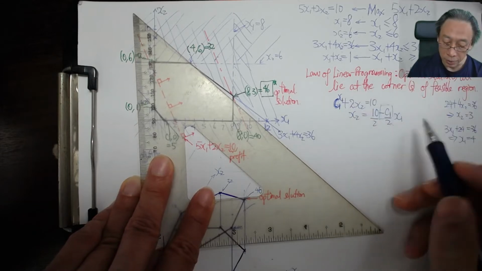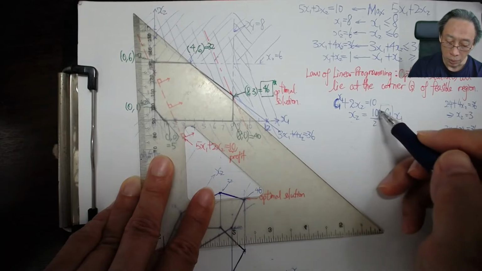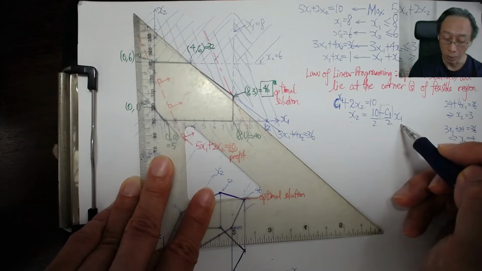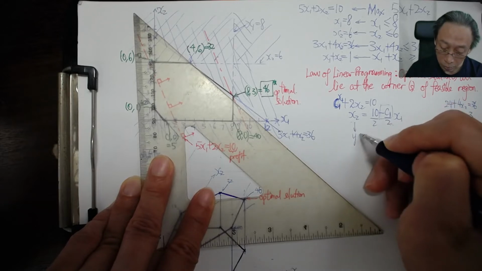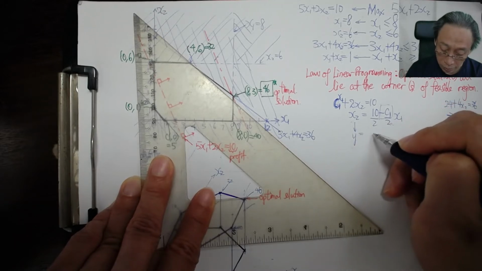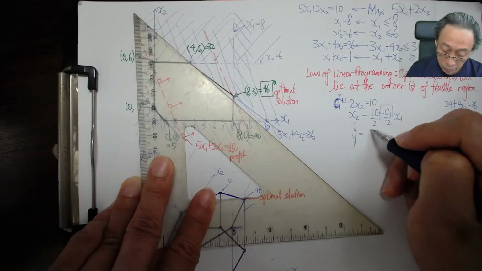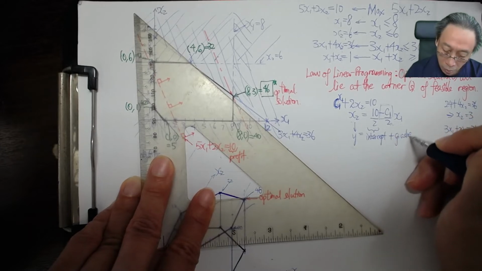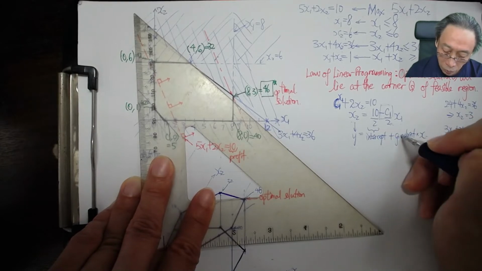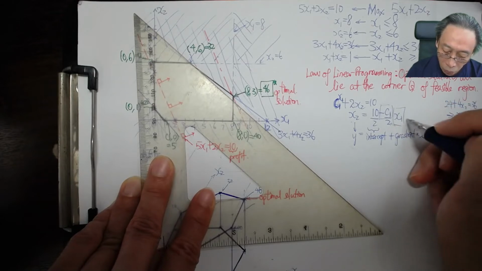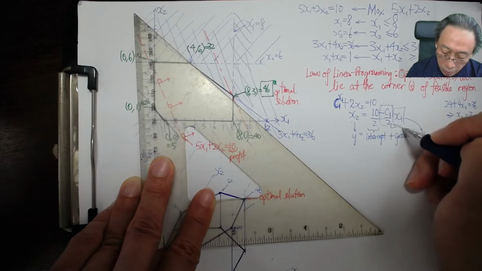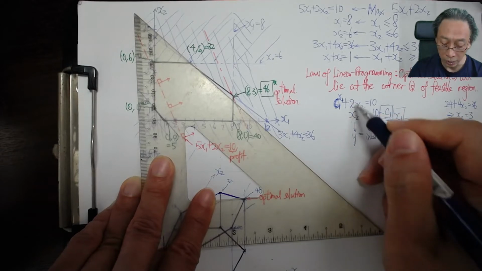Yeah, so what we are interested in is y equals intercept plus gradient times x. That's our usual line equation, isn't it? mx plus c, right? So this is our intercept plus gradient times x. So our x here is represented by x1, and therefore the gradient is represented by minus c1 divided by c2, the other coefficient.